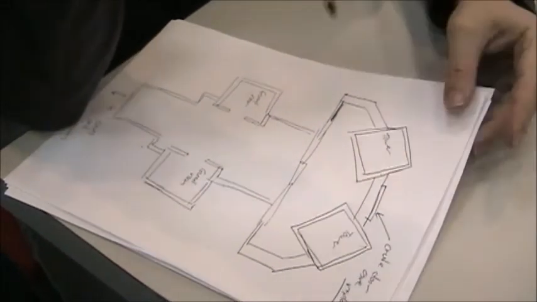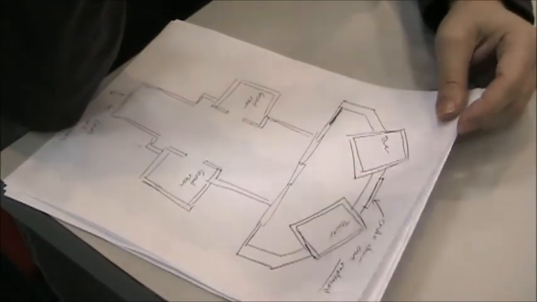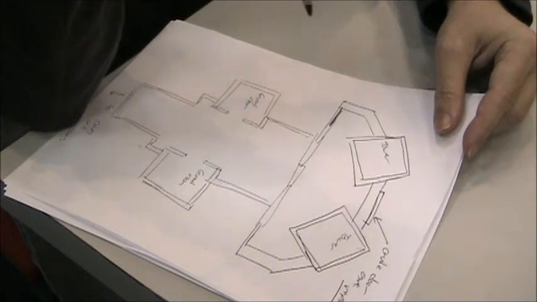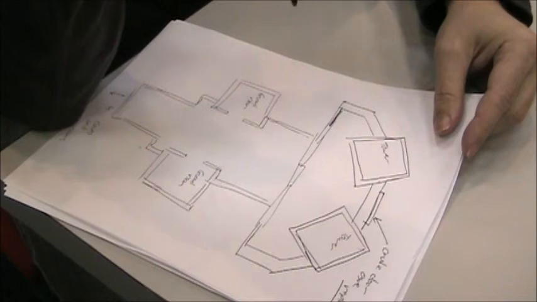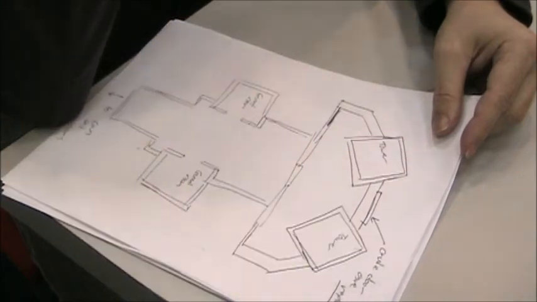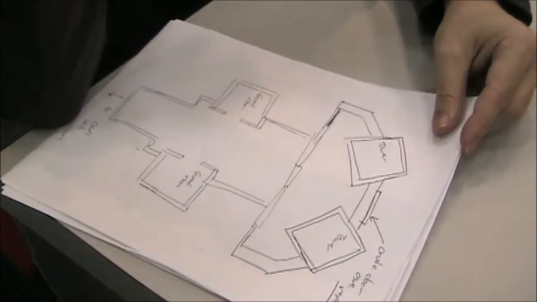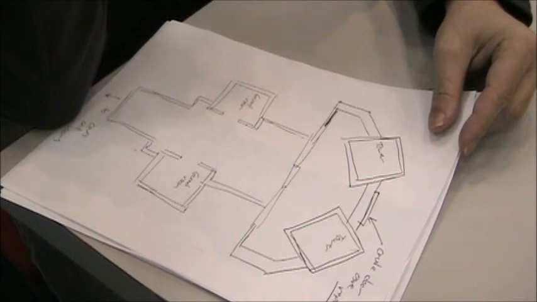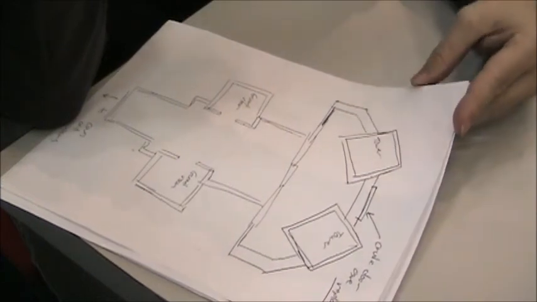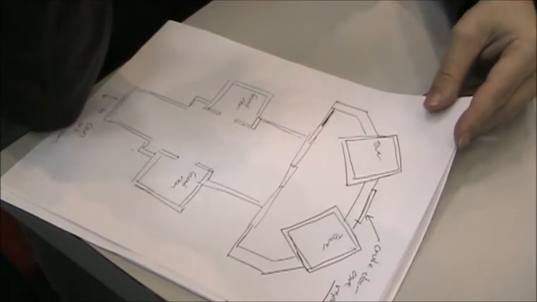But that's a good way to solidify your idea, and then you can start working on it physically for what you need to build by building tiles. So I hope this helps to get the creative process of thinking about a dungeon going.